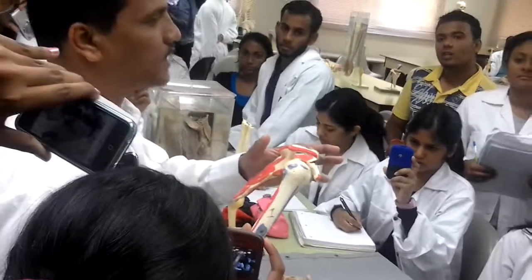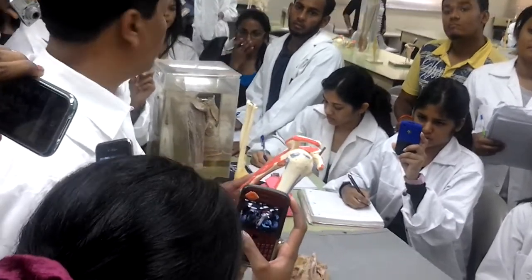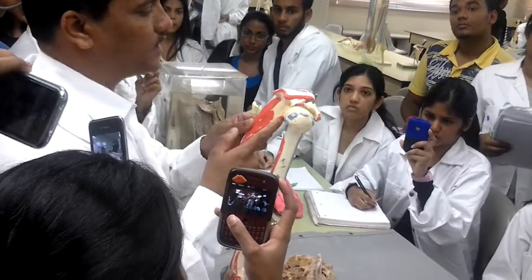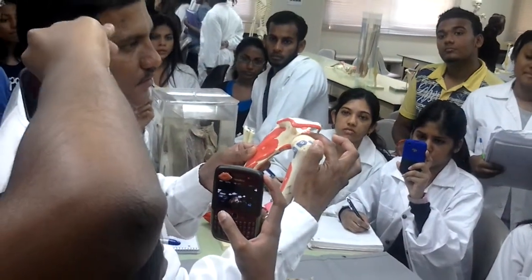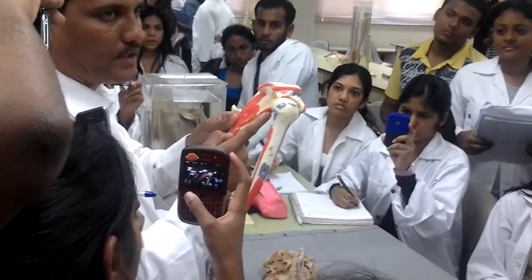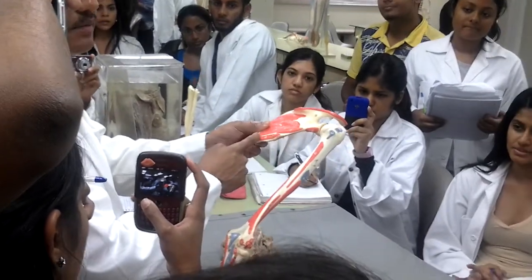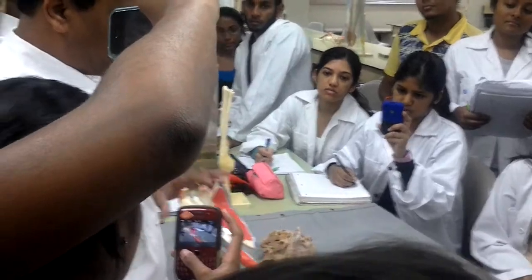This is the levator scapulae, rhomboid minor and rhomboid major muscle. This is the long head of triceps muscle and in the upper part the long head of biceps muscle. Glenoidal cavity, in the upper part long head of biceps, in the lower part long head of triceps. Below the triceps you see the teres minor and teres major muscle. I also asked you to see the bicipital groove.